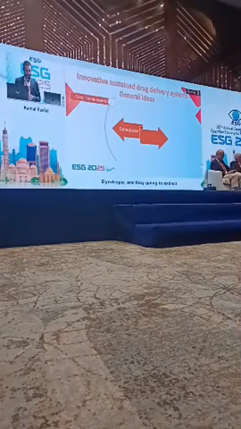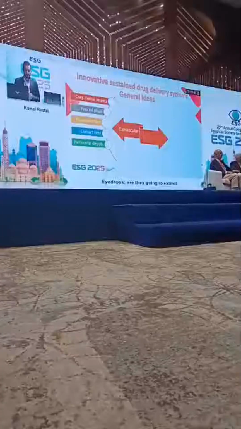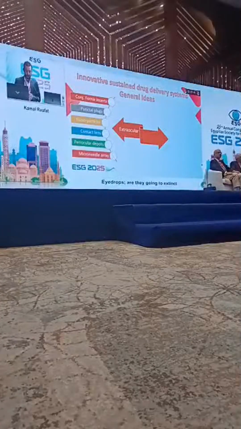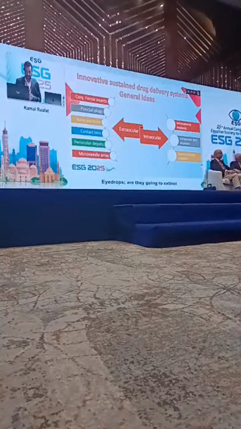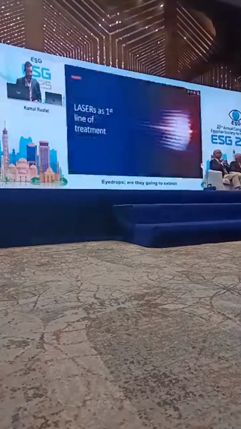Extraocular ways include conjunctival forceps, inserts, punctal plugs, nanoparticles, lenses, periocular routes, and microneedle arrays. Intraocular ways include intracameral implants, intraocular lens implants, and suprachoroidal.